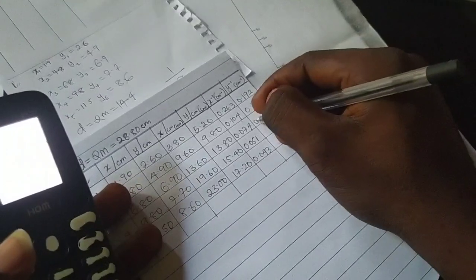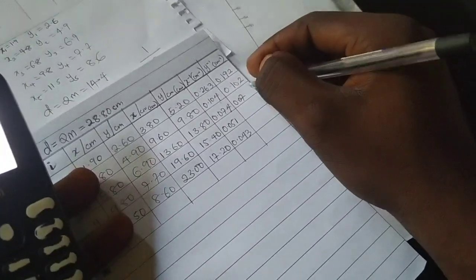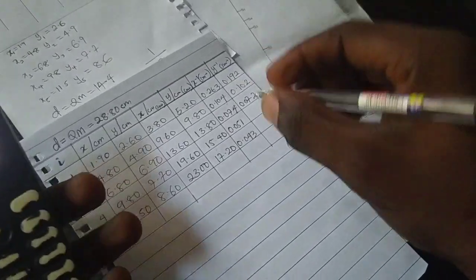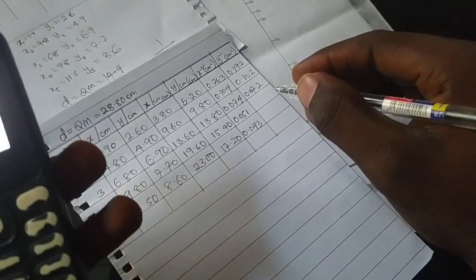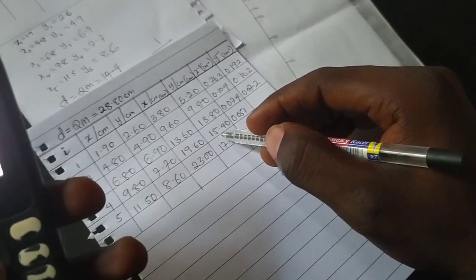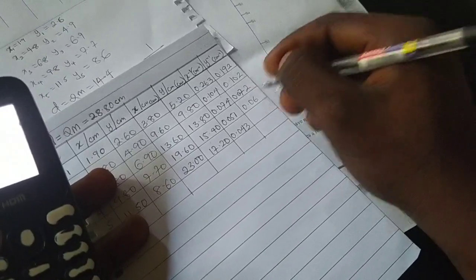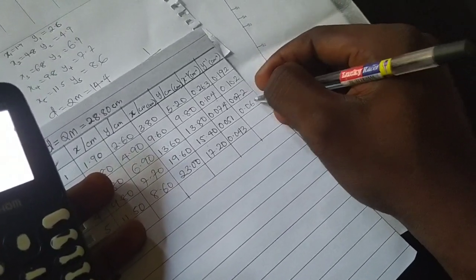So that will be 0.072. Then the next one is going to be 1 divided by 15.4, and that will give us 0.065.